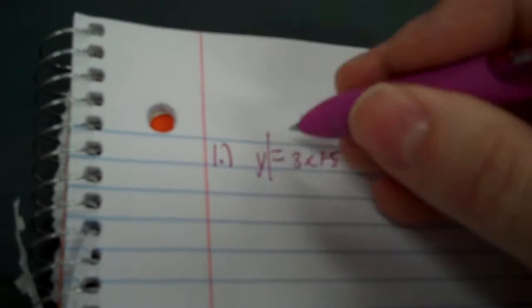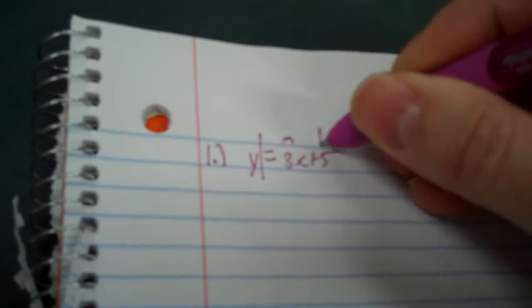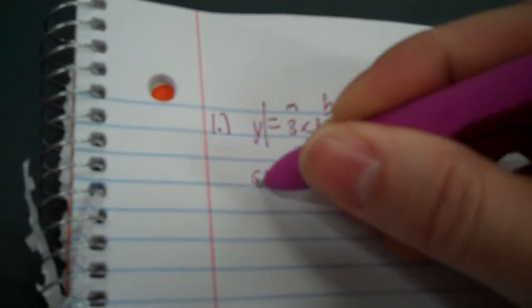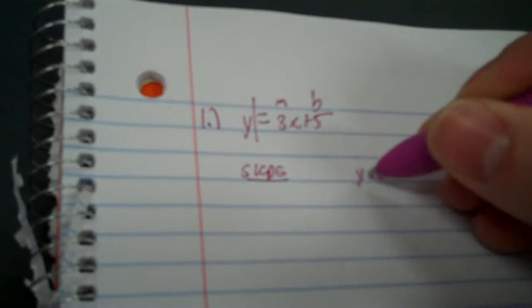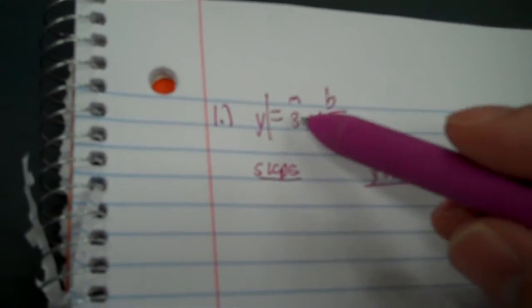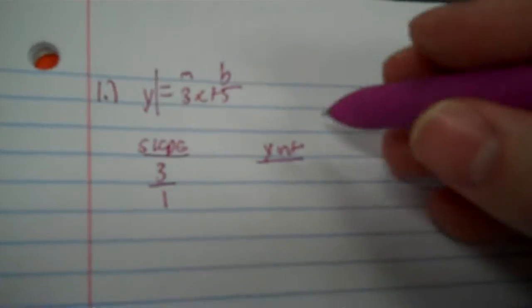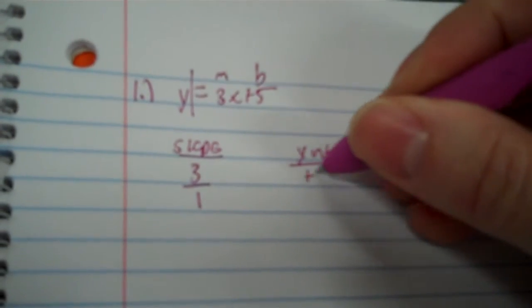So remember, if I need to use slope y-intercept, I wall the y. The y is by itself, so if the y is by itself, we can label m and b. If I'm able to label m and b, I know my slope and I know my y-intercept. The slope is 3. We put a 1 underneath the 3, and then the y-intercept is plus 5.